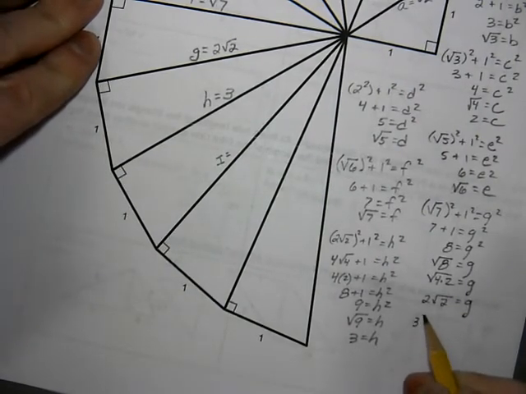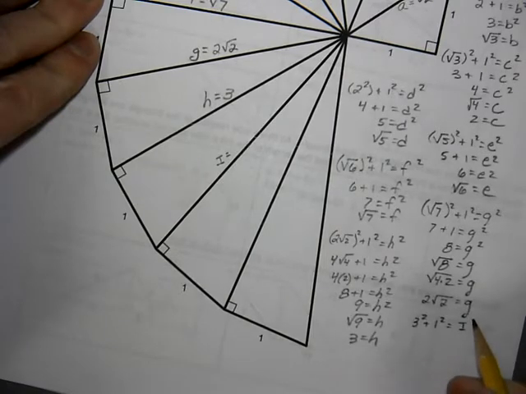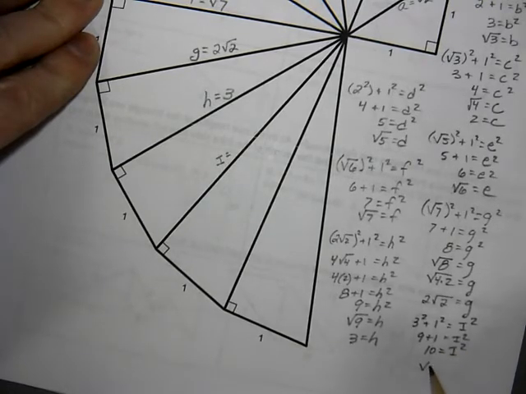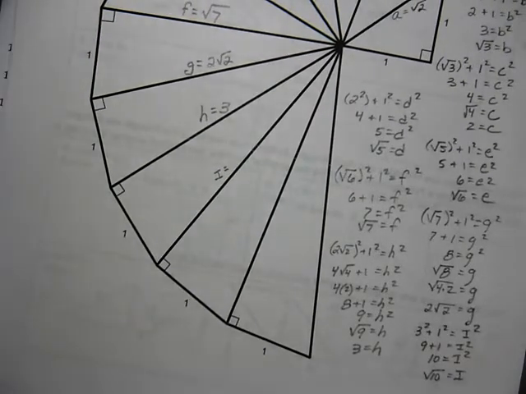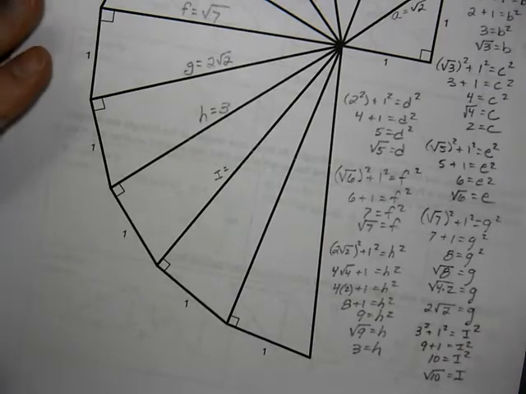So we have 3 squared plus 1 squared equals I squared. And because 10 is made up of 2 and 5, it doesn't have any perfect squares that we can help simplify. So square root of 10 it is.